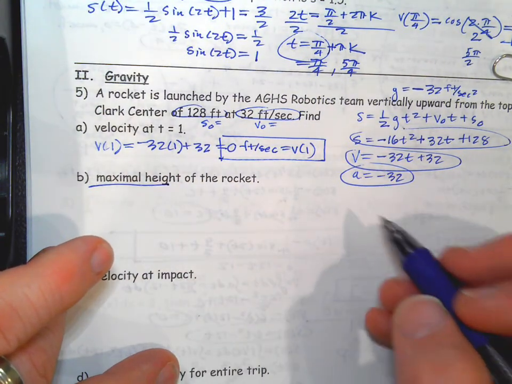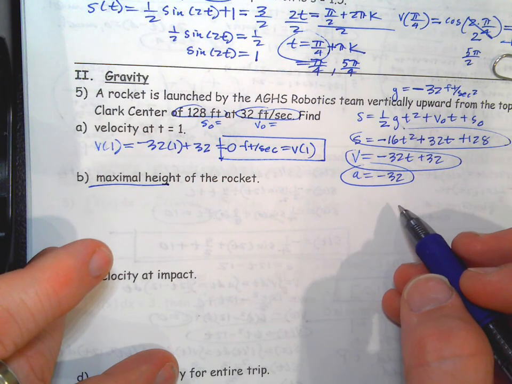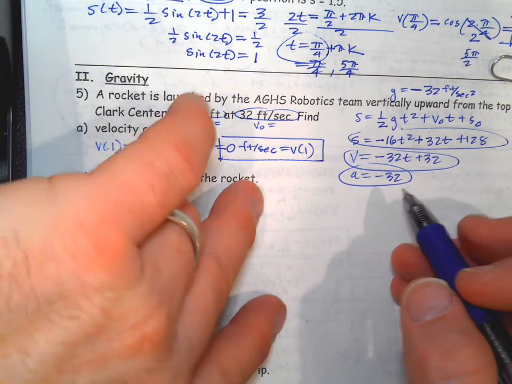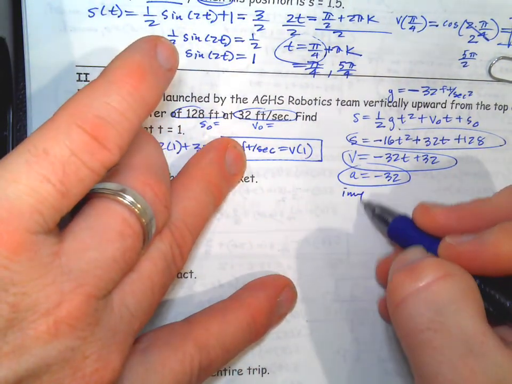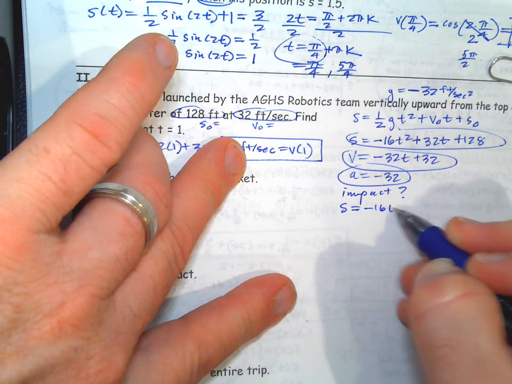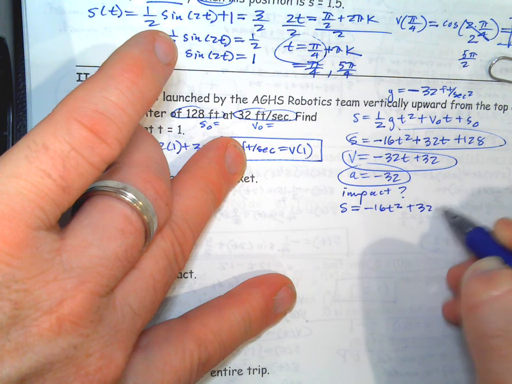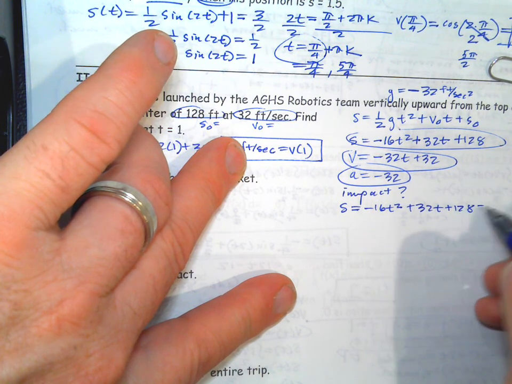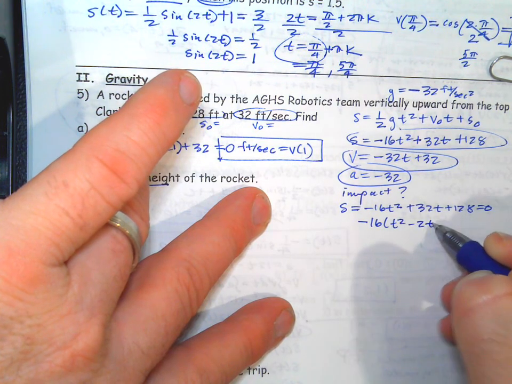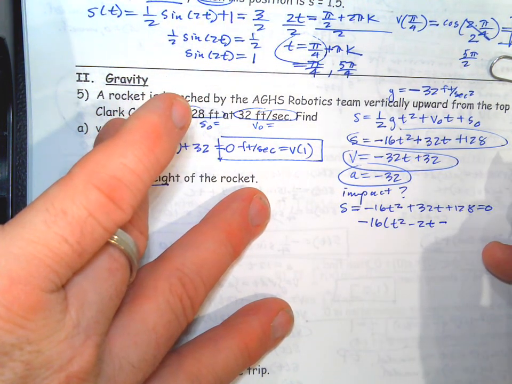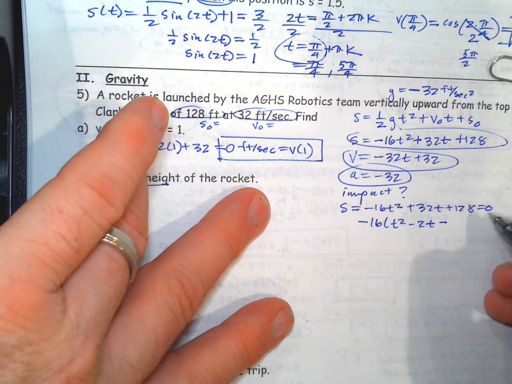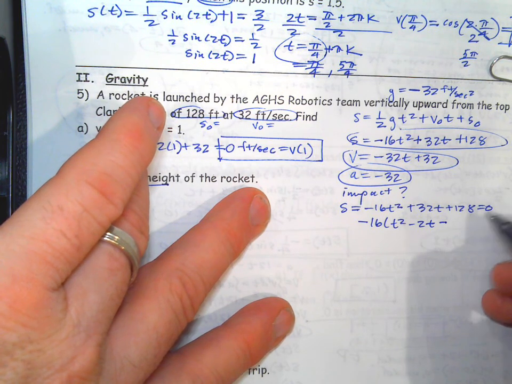So this is EVT. So we need endpoints and critical points. Here, the endpoints usually are going to be time 0, and then when it hits the ground. So we need to find time to impact, and that's going to be when position equals 0. So we can factor negative 16 out. Let's see. This would be 6. Is that 8?